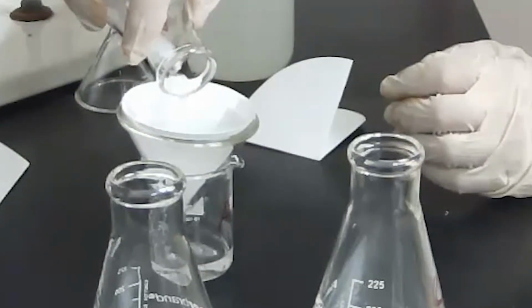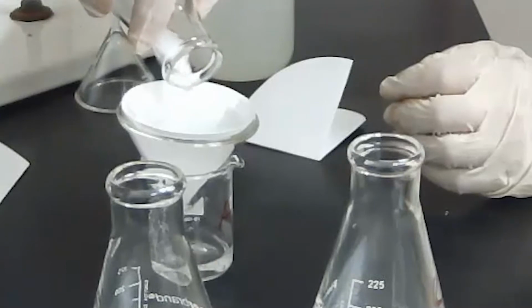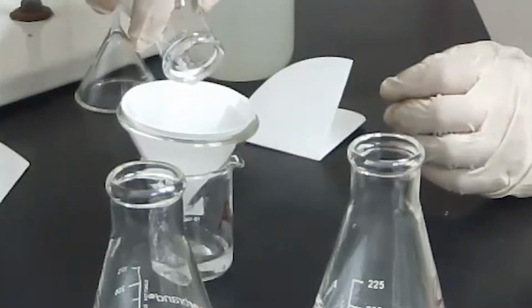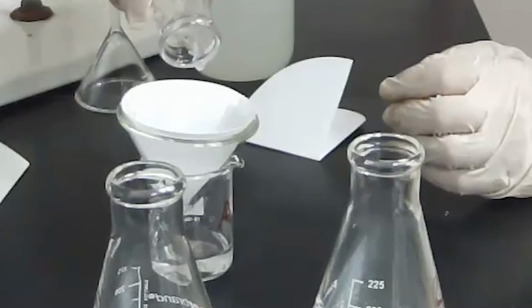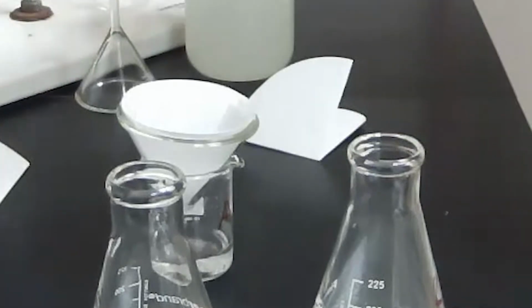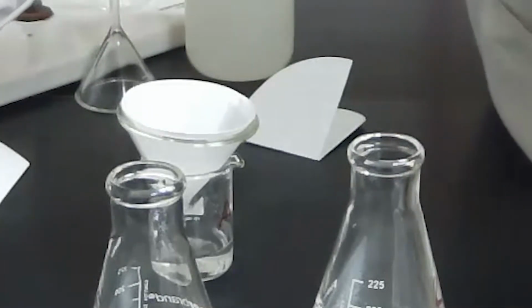Now, if your lab manual says try not to get any of this on you, you'll notice I'm not only wearing a lab coat, which is super snazzy, I'm wearing gloves and goggles because for some reason, even wearing gloves, sometimes I get silver burns.